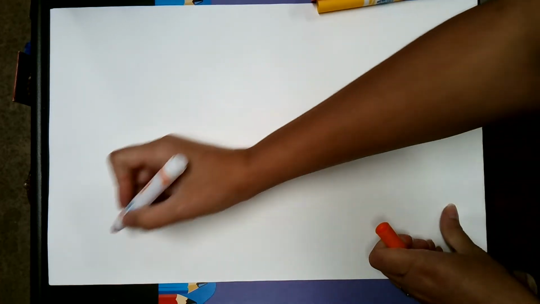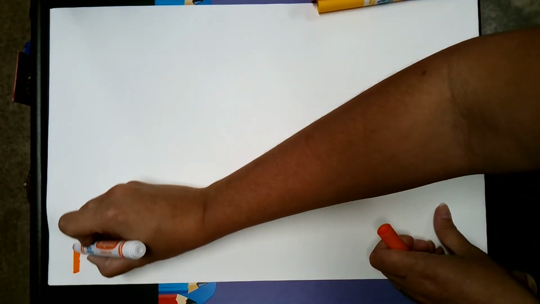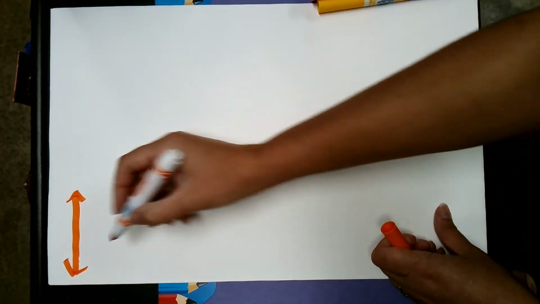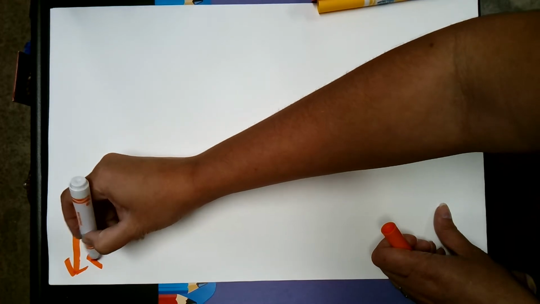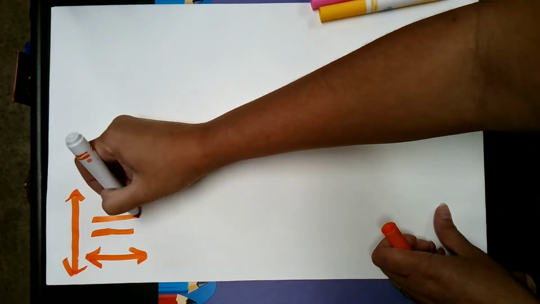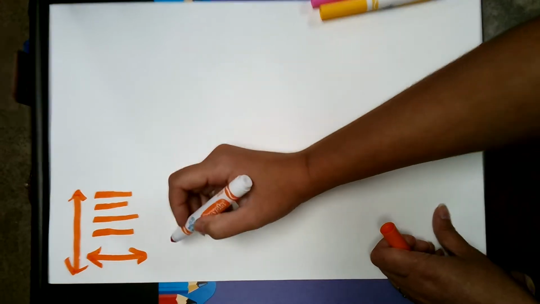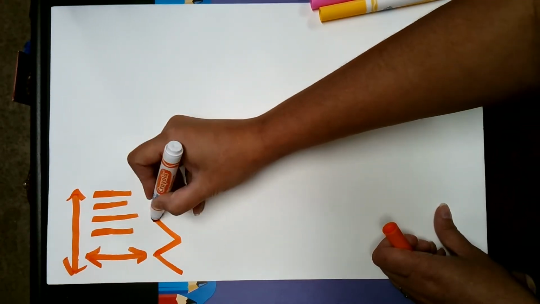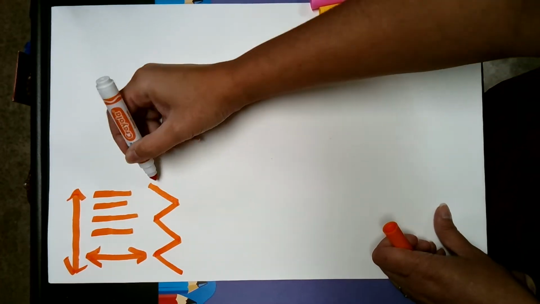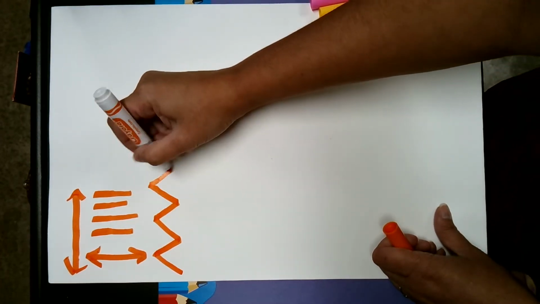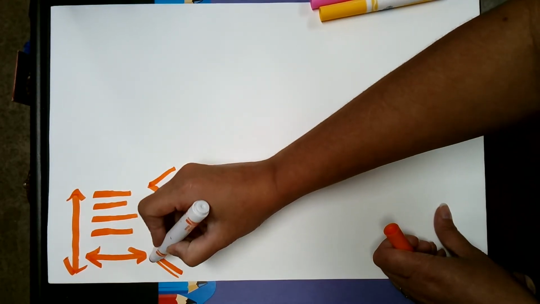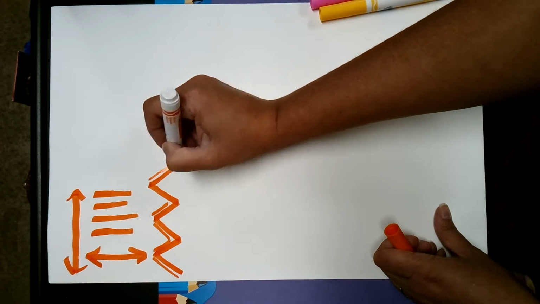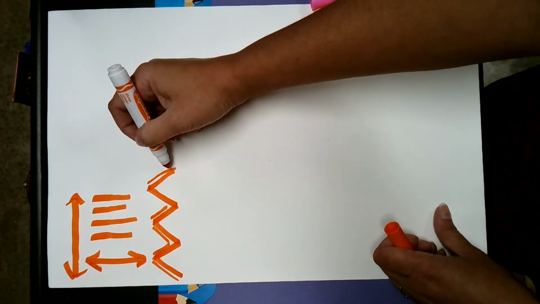Now, back to those lines. We have a line called a horizontal line, which goes side to side. We have lines called vertical lines that go up and down. We have zigzag lines, which go zig, zag, zig, zag, zig. I bet you know the next part, zag. These are also called diagonal lines, and they are neither horizontal nor vertical. They work at an angle.